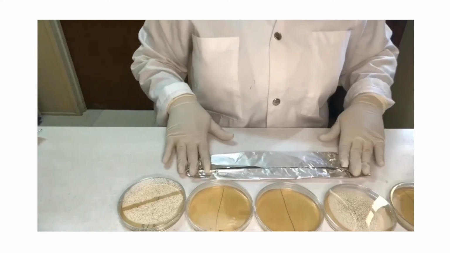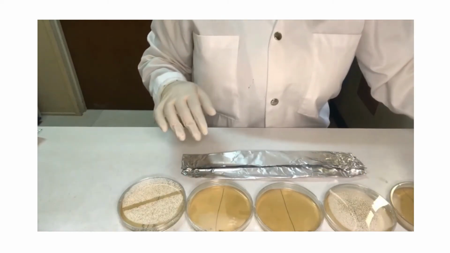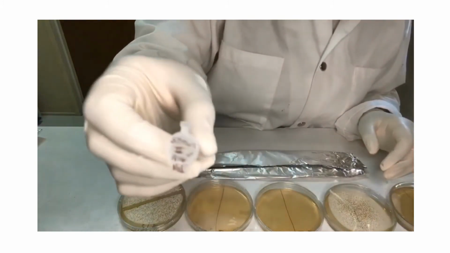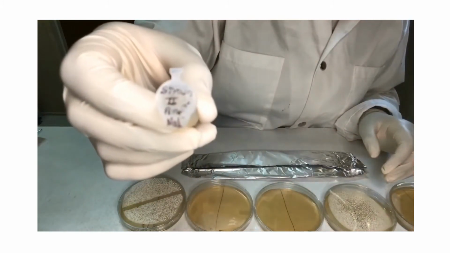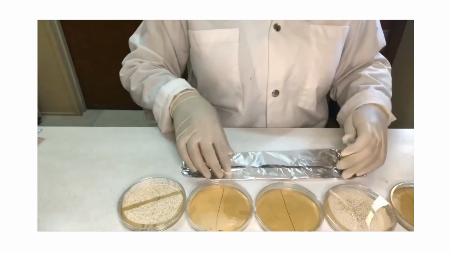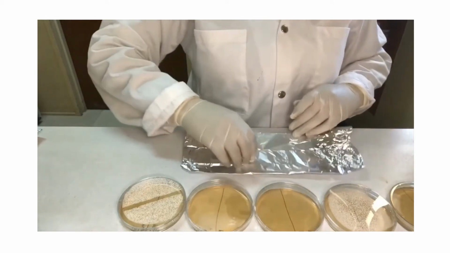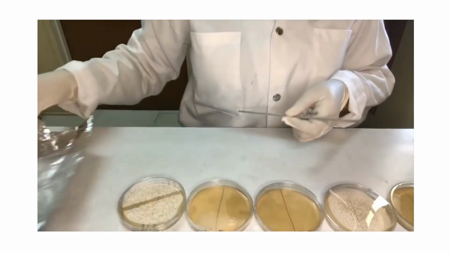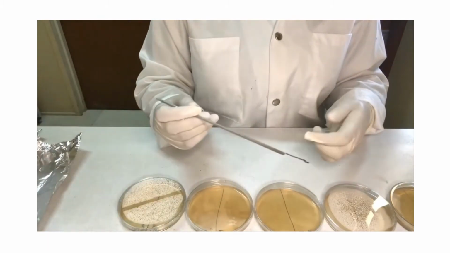The procedure is then repeated using bacterial strain 2. A second tube contains bacterial strain 2. Similarly, a sterile loop is used to collect a loopful of the strain 2 bacterial cells.